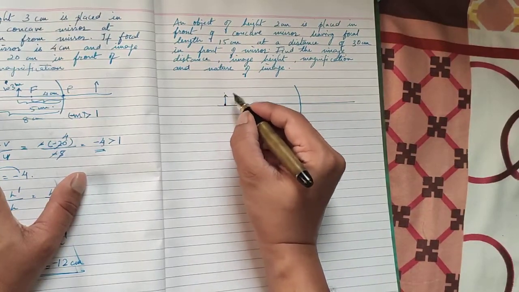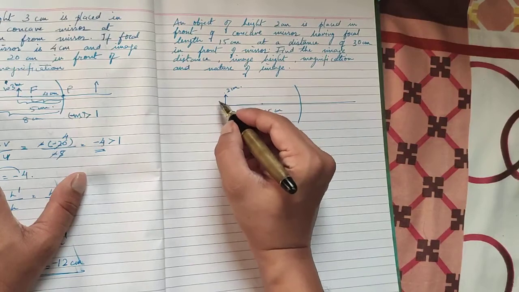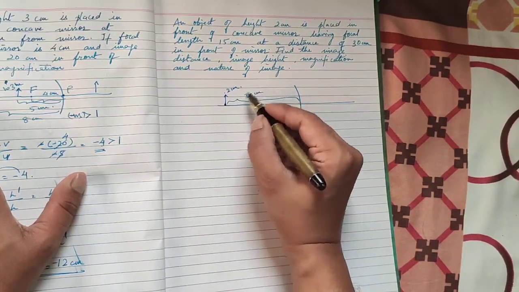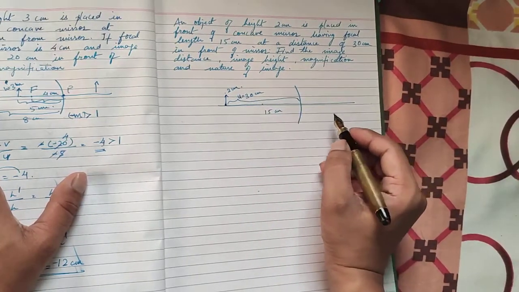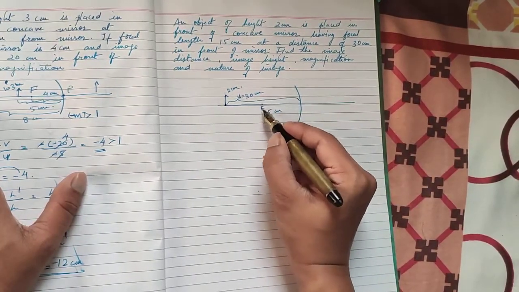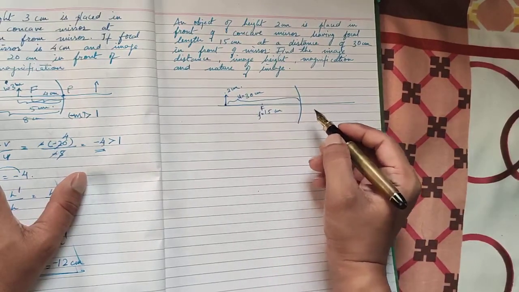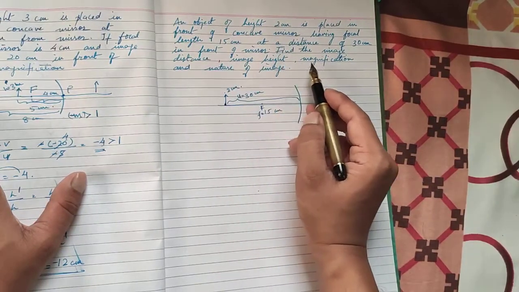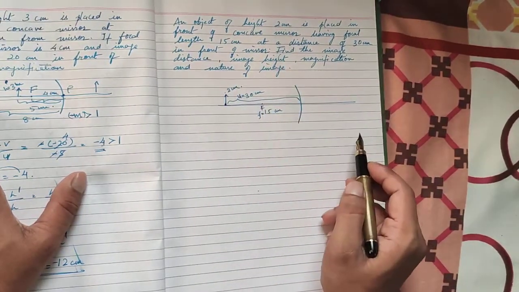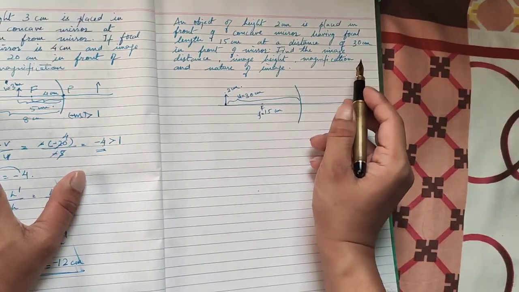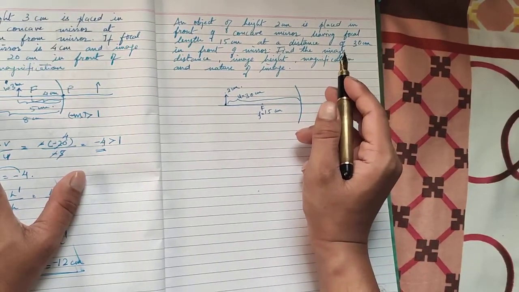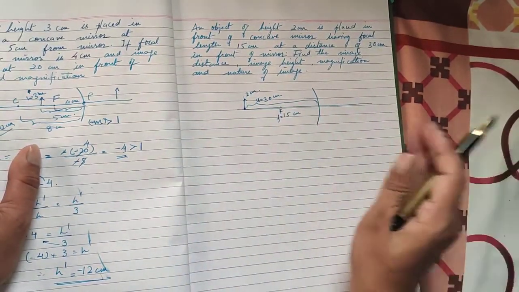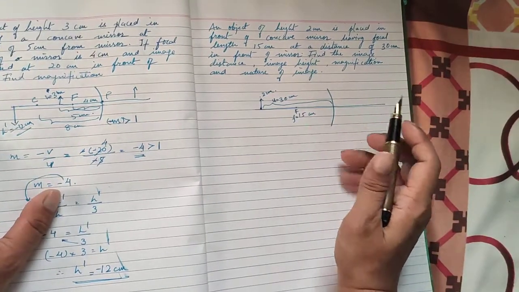So the object, which has a height of only 2 centimeters, is placed at a distance of 30 centimeters from the mirror. So this is 30 centimeters, U. So U has been given to you, and this is focus point F, so this is your focal length, 15 centimeters. Find the image distance, image height, magnification and nature of the image. So you are supposed to find everything in this case, and this type of numerical is asked in examinations for 4 to 5 marks. So this type of numerical is really very important, so please pay attention carefully.